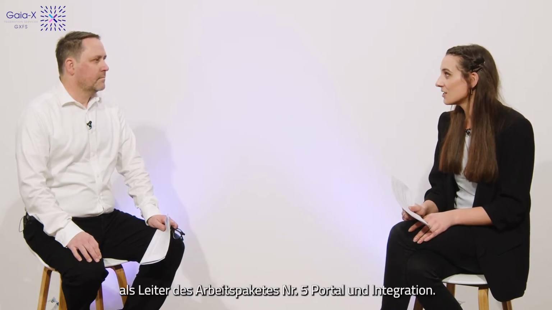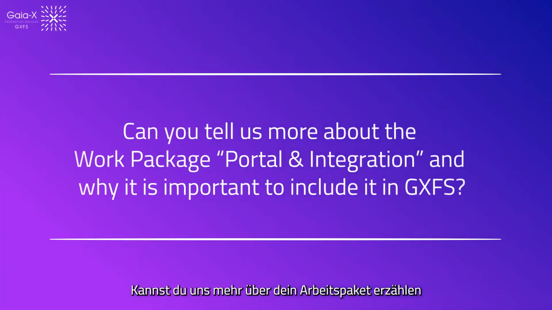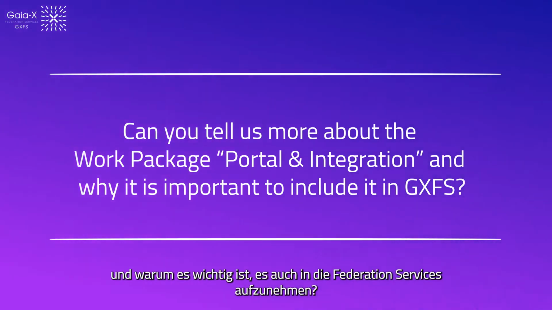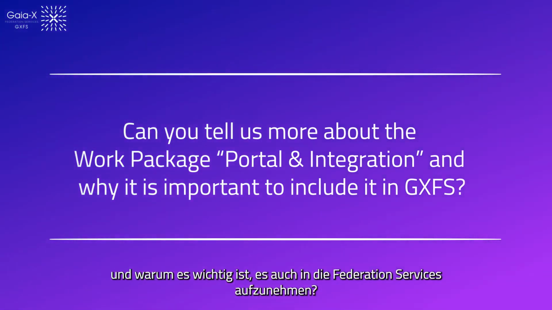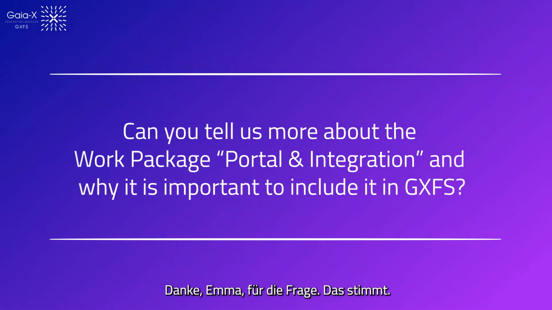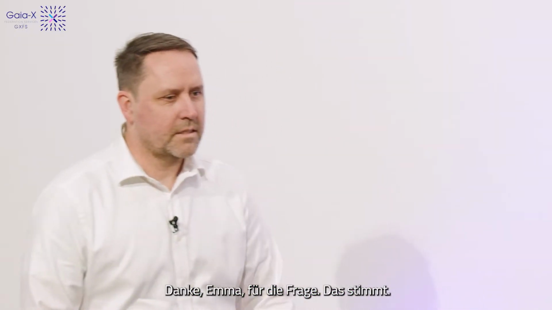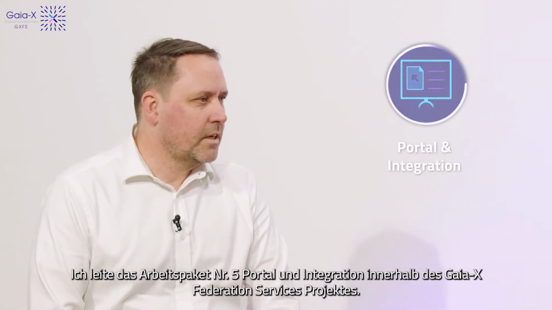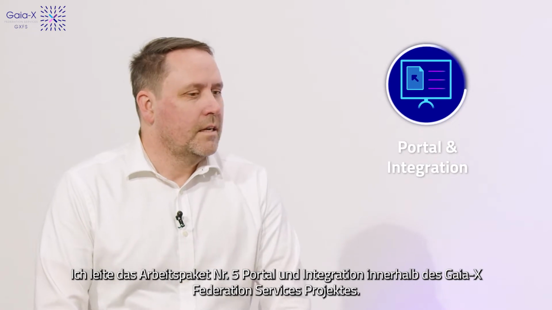It's a pleasure. So next to your other activities within Gaia-X and also Deutsche Telekom, you're also working with us in the Gaia-X Federation Services project as work package lead for portal and integration. Can you tell us more about your work package and why it is important to include it as well in the Federation Services? Yeah, thanks, Emma, for the question. That's right. I'm leading the work package 5, portal and integration, within the Gaia-X Federation Service project.